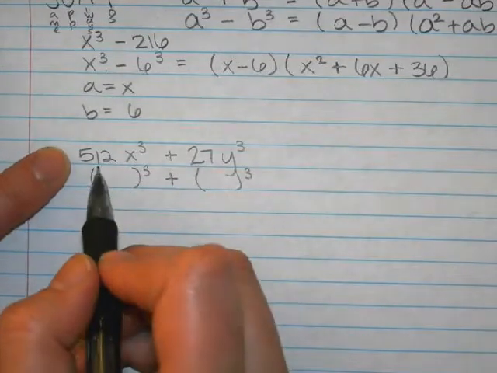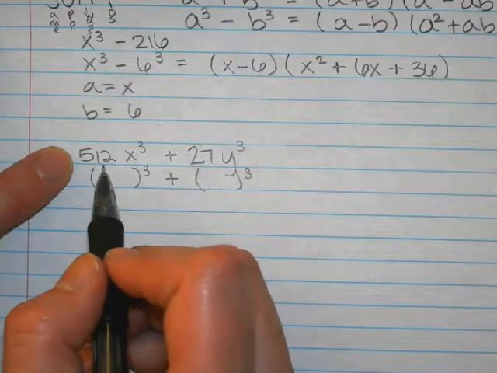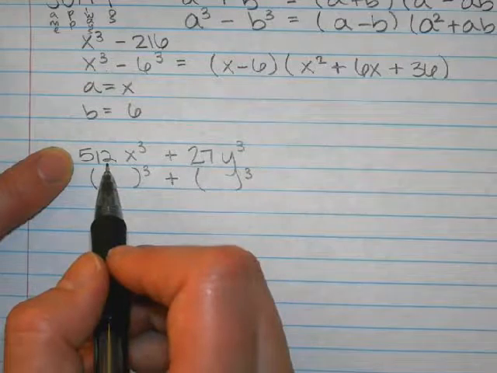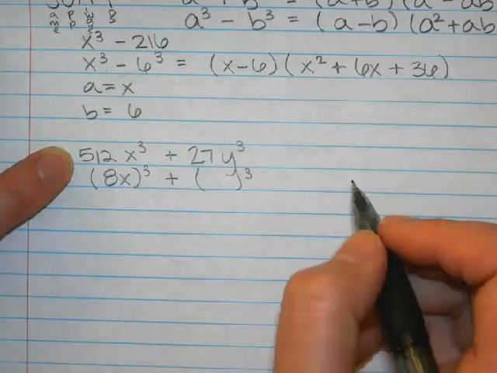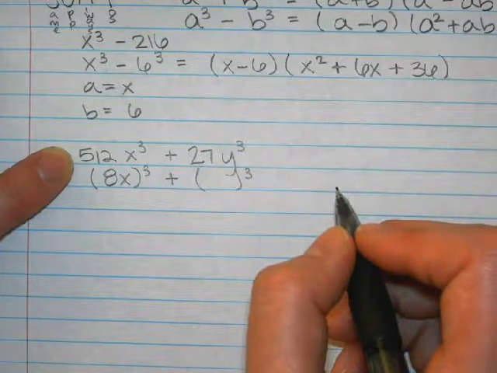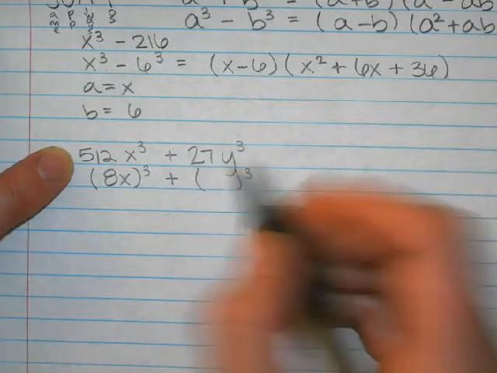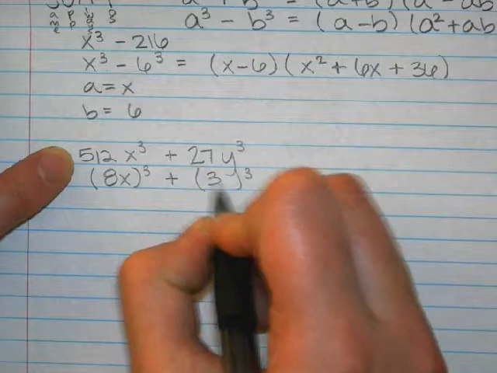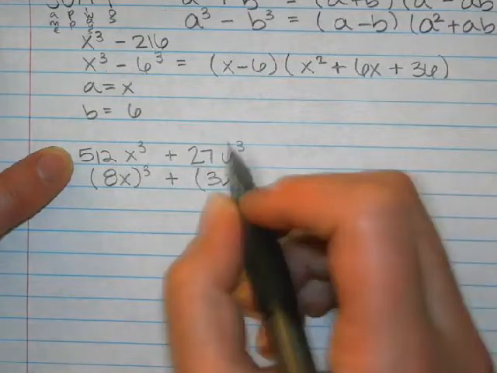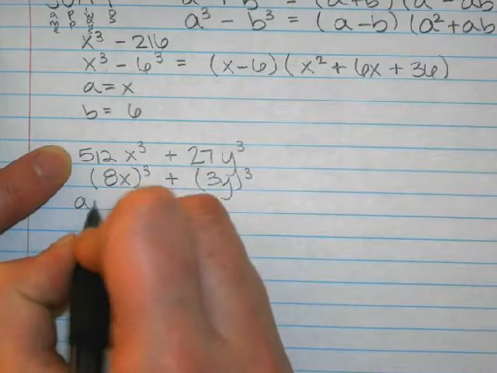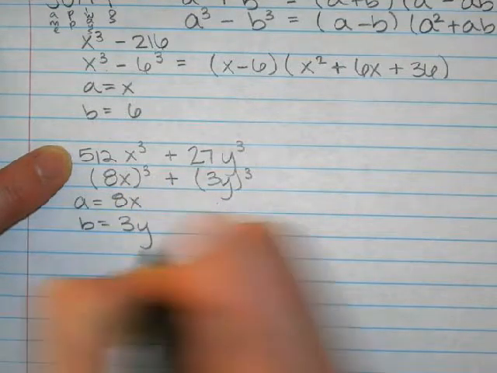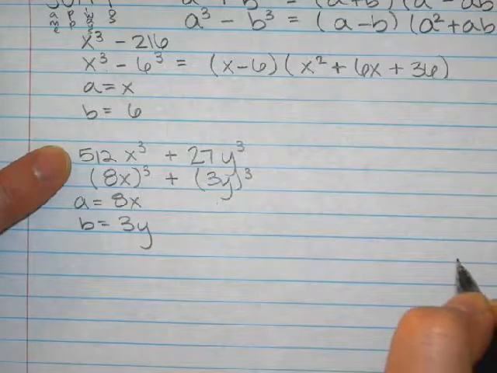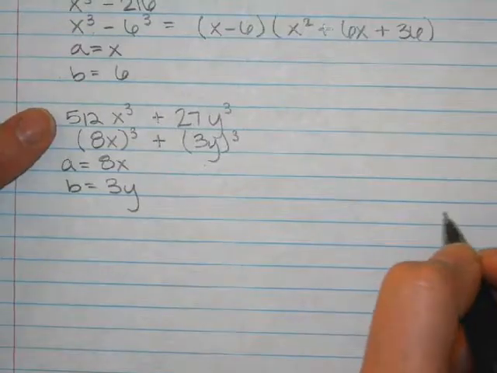Okay, so something to the third was 512. And what was it? 8. You guys were like, thank goodness we heard that because we never would have known. And then 27 is what? So we have 3y to the third. So that means that in this particular problem, the a value is 8x and the b value is 3y. So we'll keep that in mind as we're writing the factored form out.